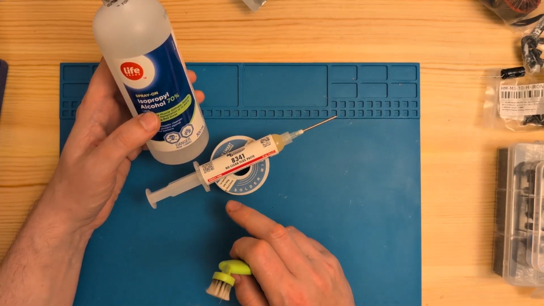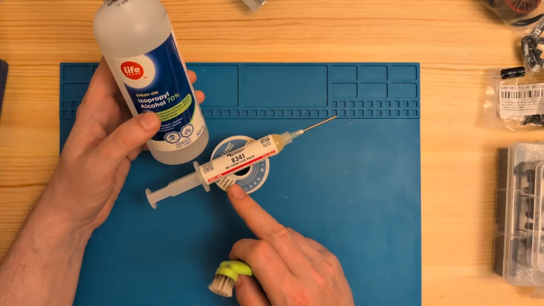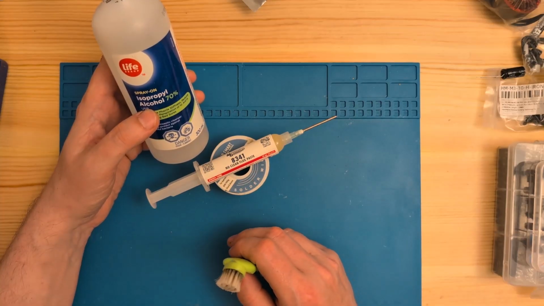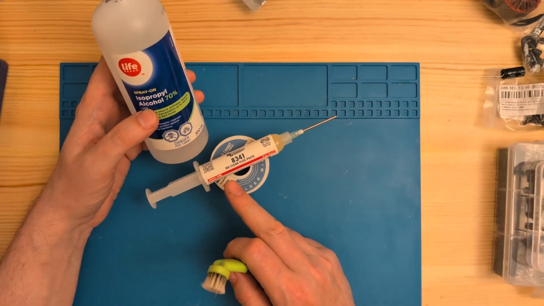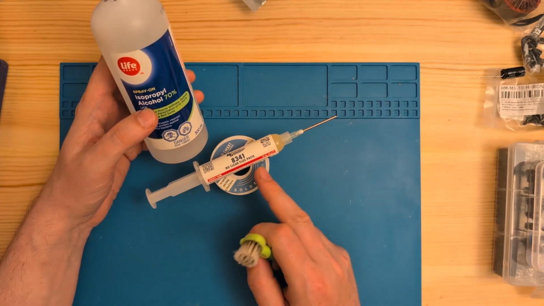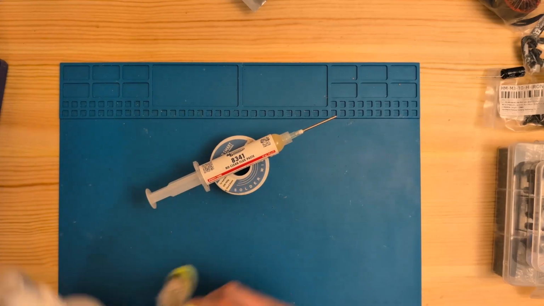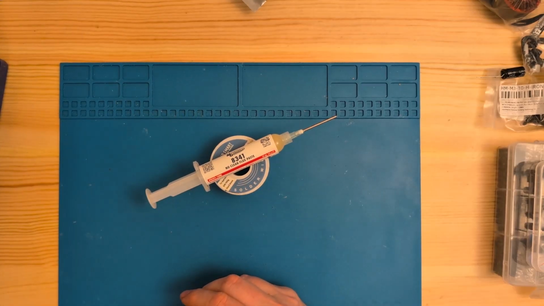Because if you have too much flux, potentially it can affect your power supply, it can affect your power circuits, and potentially it can even create a short circuit. So don't leave much flux on your electronic components.